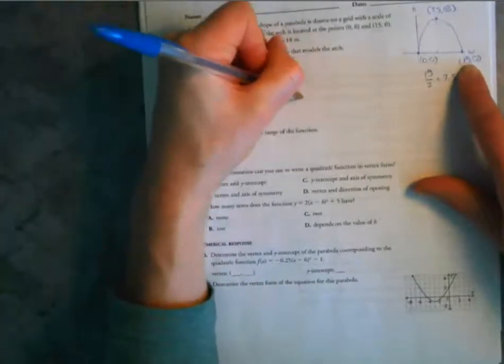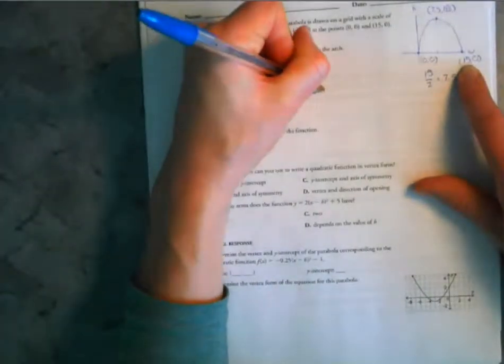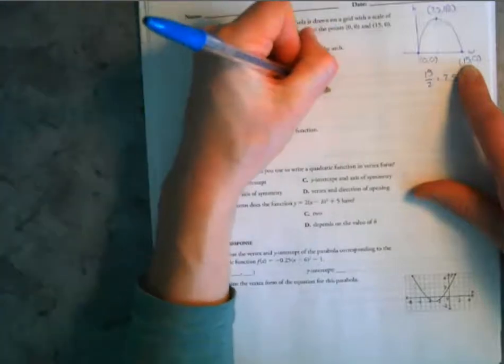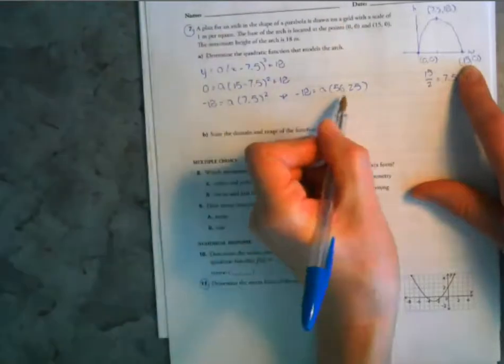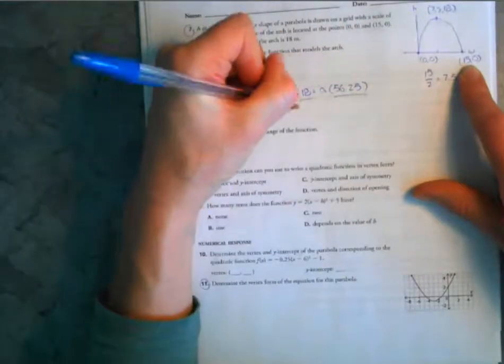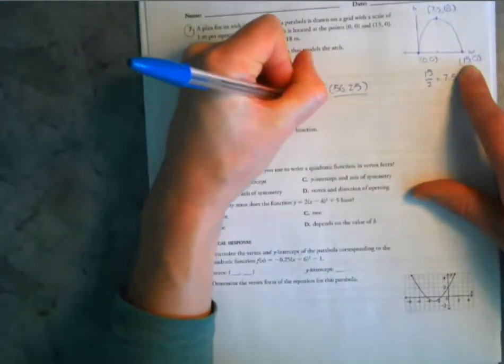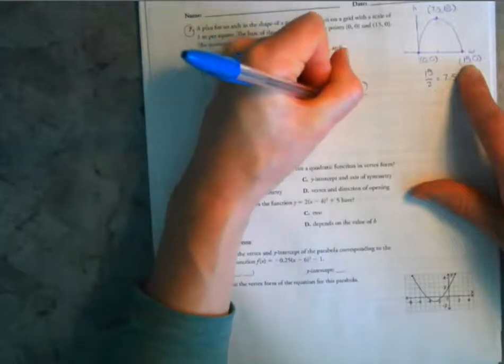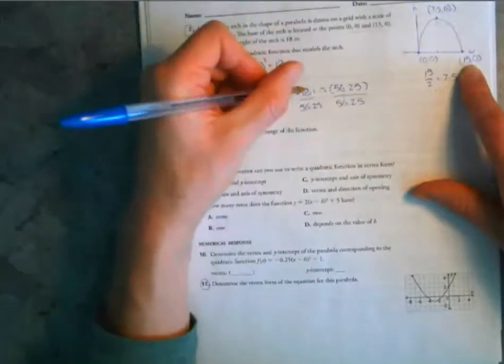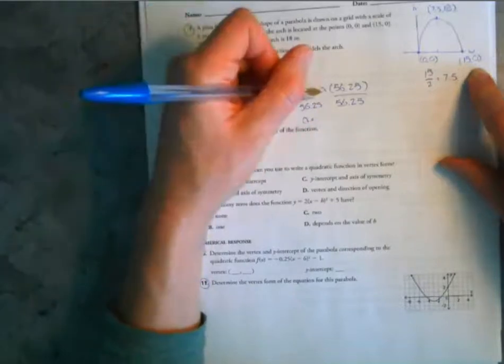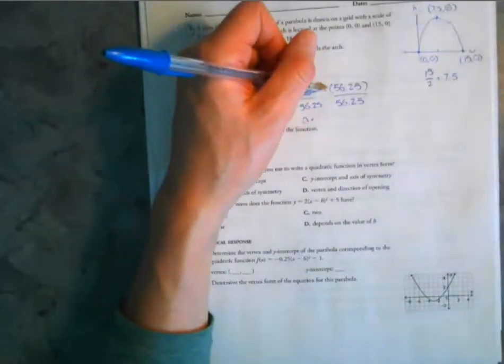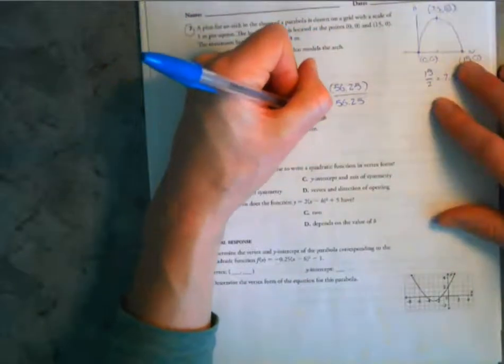And if I square that, I'm going to get 56.25, so negative 18 equals a times 56.25. And then when I divide 56.25 out of both sides, I'm going to end up with a is equal to negative 0.32, I believe it was.